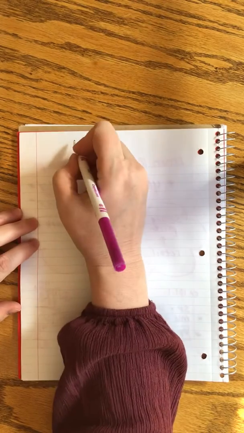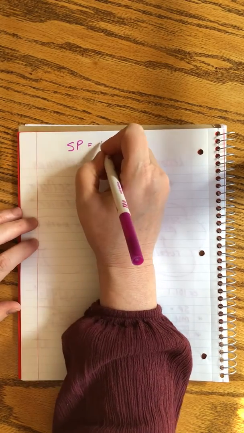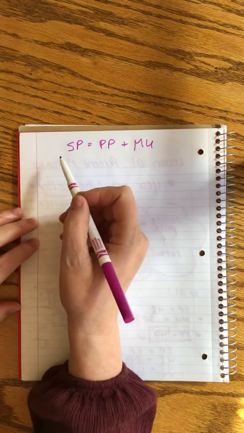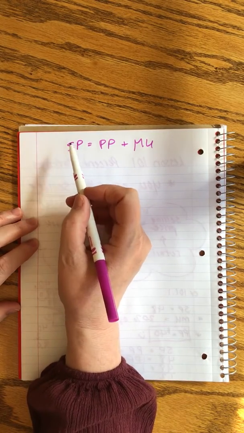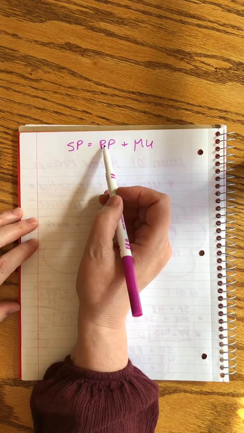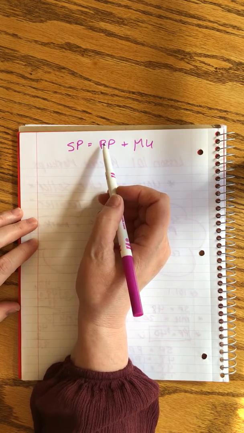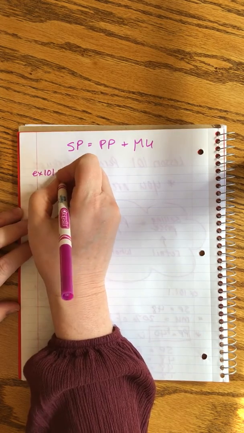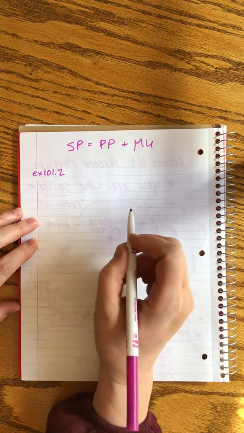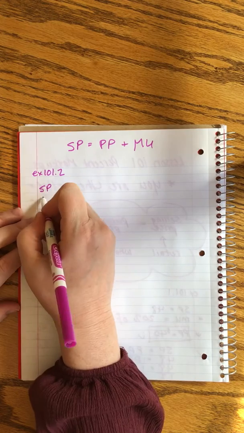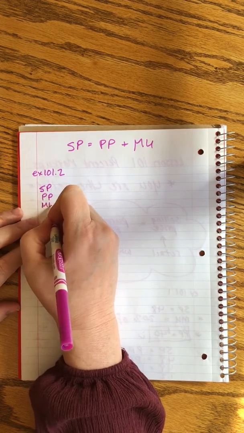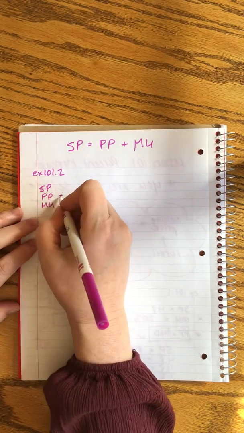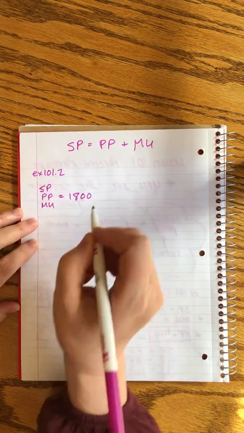Okay, I'm going to write my formula again. Selling price equals the purchase price plus the markup. Again, we are the seller, so this is the price that we set. Purchase price reflects what we had to pay to get the merchandise we sell in our store. Let me just write my list first. The purchase price of the item was $1,800. That's what we paid to get it.